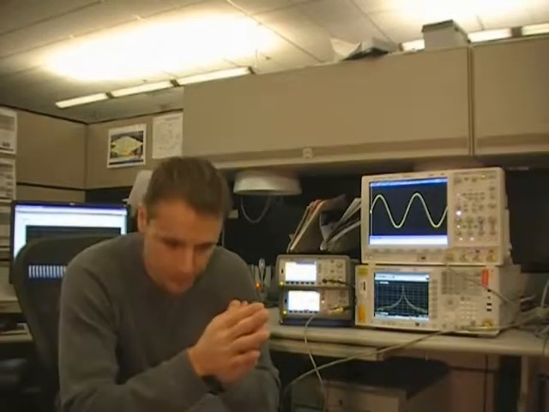Okay, so I'm going to do a quick demonstration of using gapless sampling to do modulation domain analysis. And for those of you who are not familiar with modulation domain analysis, we know a scope is used to look at a signal in the time domain, amplitude and time. A spectrum analyzer lets us look at a signal in the frequency and power domain. Modulation domain analysis gives us frequency on the y-axis and time on the x-axis.